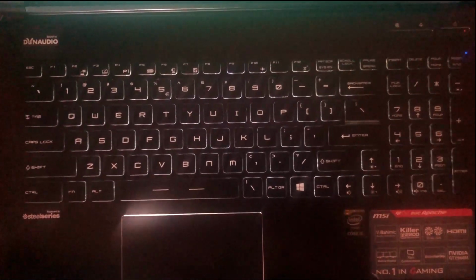So there are some laptops that might not have a keyboard light and it might look like this. It might look something like this. So this is a Dell laptop without a keyboard light.